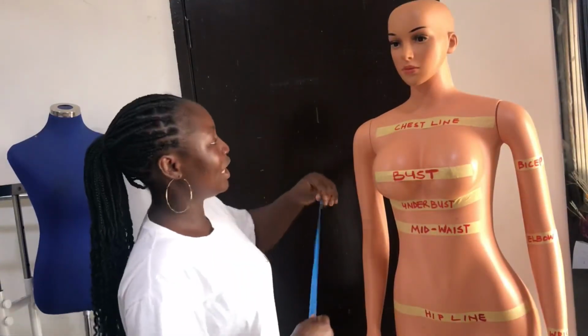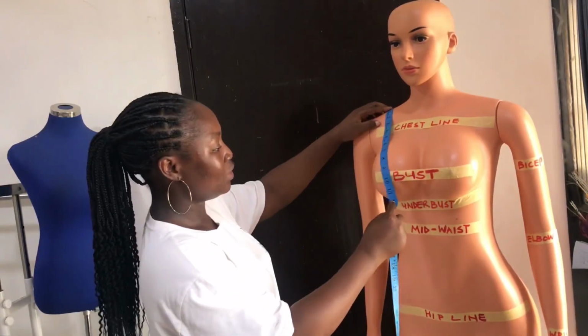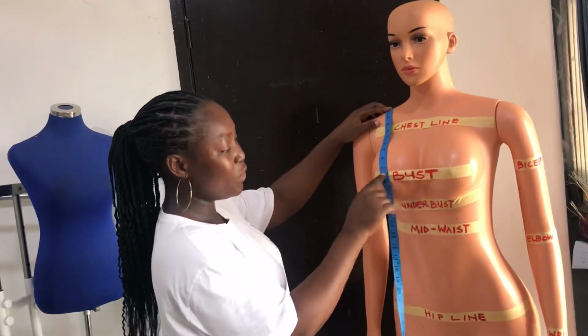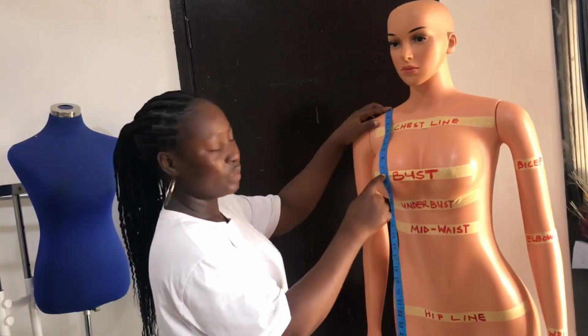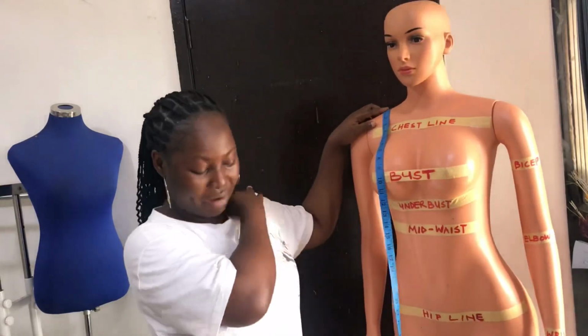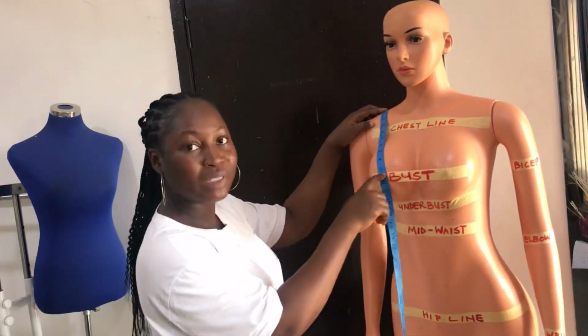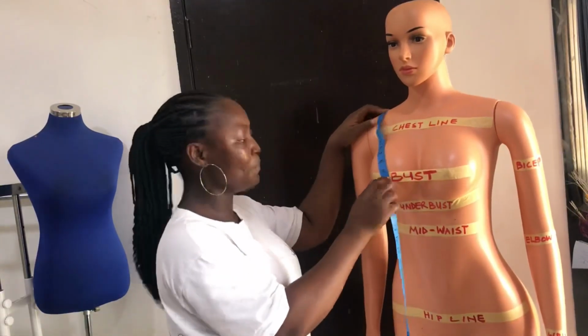And so the next measurement we are going to take is the bust point. Remember, I said for every circumference there is a length. So we are going to measure from shoulder to the bust area. So you're going to place your tape rule on the shoulder and stop where the nipple is, okay? And that will serve as the bust point.